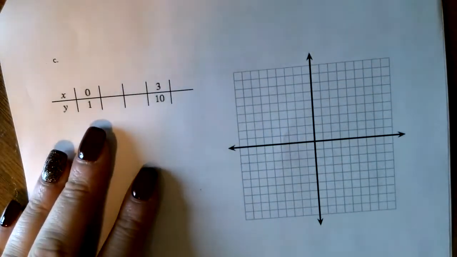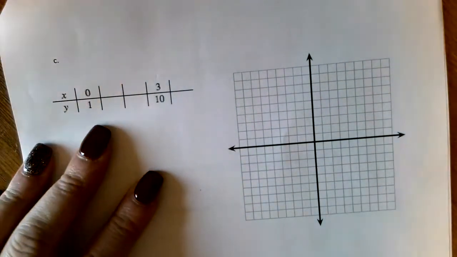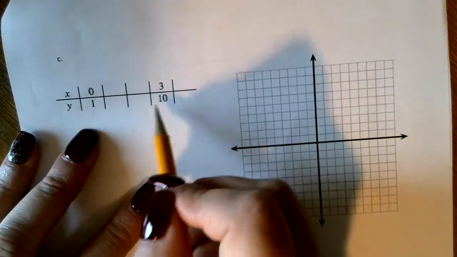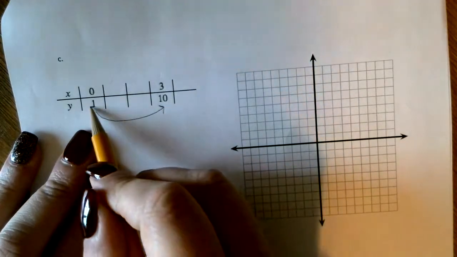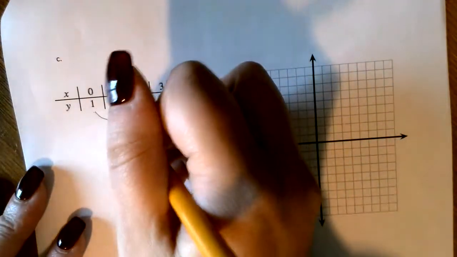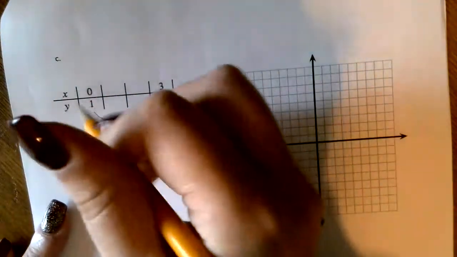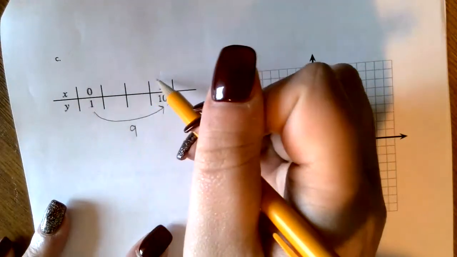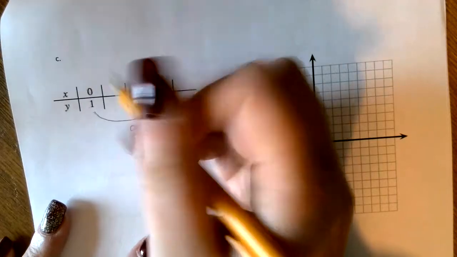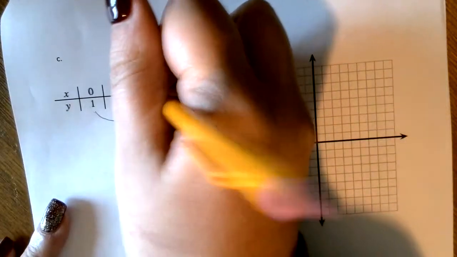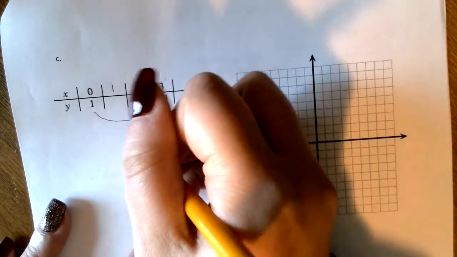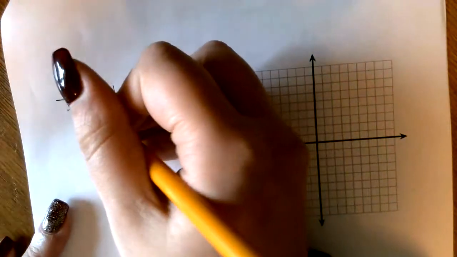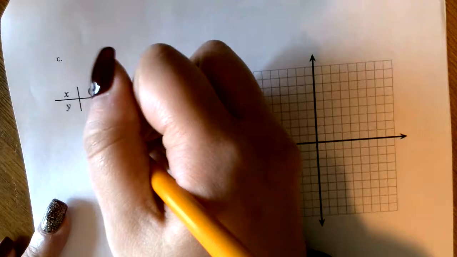This time we're given part of a table. So again, to find the growth, we are going to look at our 2 numbers that were given. We're going to find the difference between them. So from 1 to 10 is 9 numbers. And then from 0 to 3, right? So this is essentially 1, 2, 3 jumps. So 9 divided by 3 is 3. So that means our growth every single time is going to be plus 3.